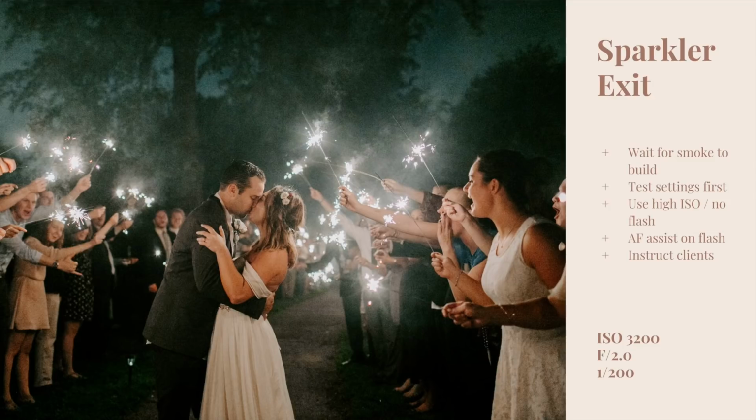And then finally, again, instruct your clients. So I tell my clients to jog slowly and then to stop several times and kiss so that I have several chances to catch them in focus. So here I'm shooting at ISO 3200. I still have my f-stop at my sweet spot of 2.0, and then my shutter speed is pushed a little bit past my sweet spot, but because they're stopping so many times, I'm able to go down to 1/200th just to let in a little bit more light.